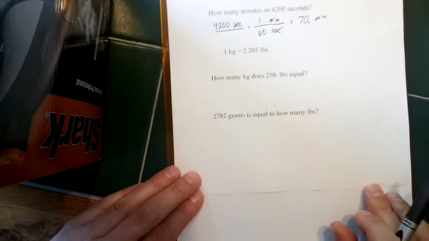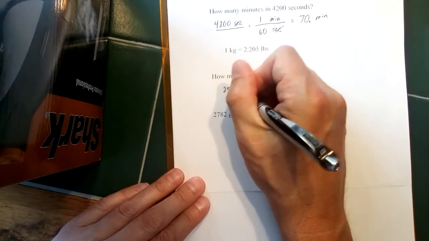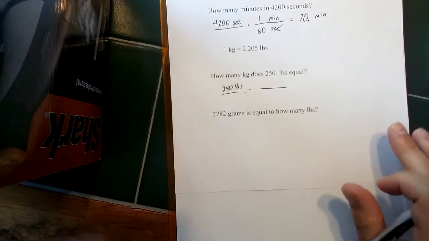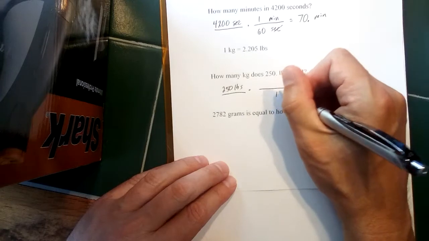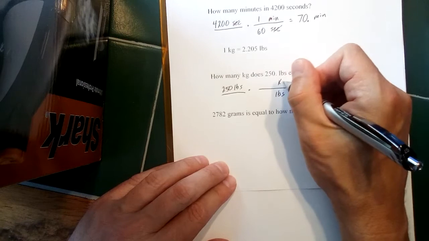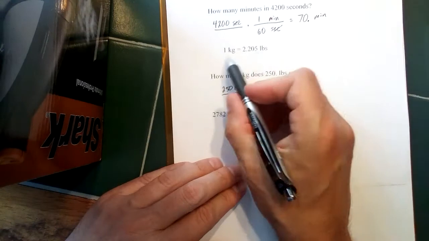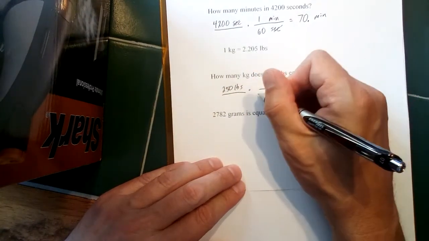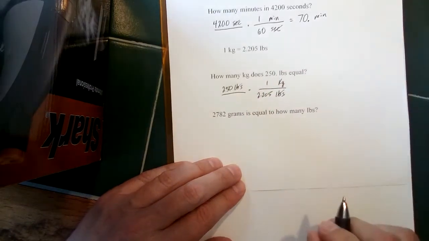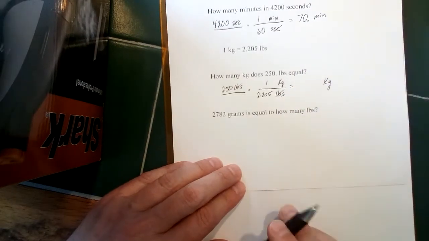Okay, 250 pounds, we want to figure out how many kilograms that is. So I'm going to start with 250 pounds here in my calculation, right? And like we talked about before, I want pounds to cancel out, so I'm going to want to put pounds on the bottom, right? And in this case, I can get 2 kilograms, so I can put that right on top and do this in just one step. Now, right up above, we said 1 kilogram is equal to 2.205 pounds. That means pounds here is going to cancel out. Kilograms is going to be left over. That's exactly what we wanted for our answer.